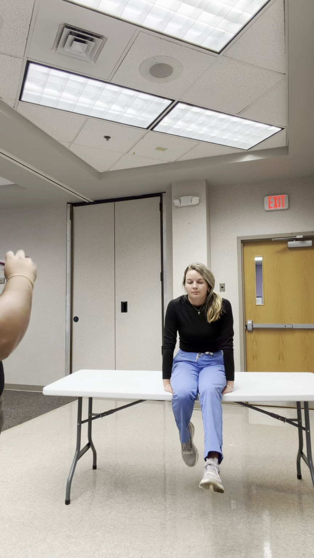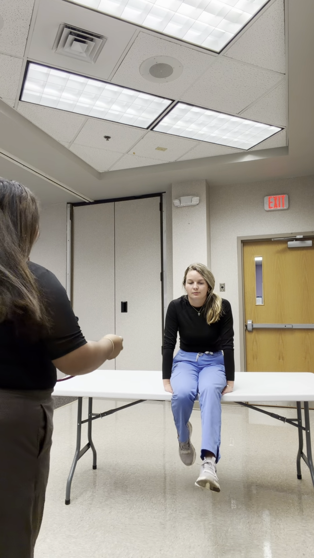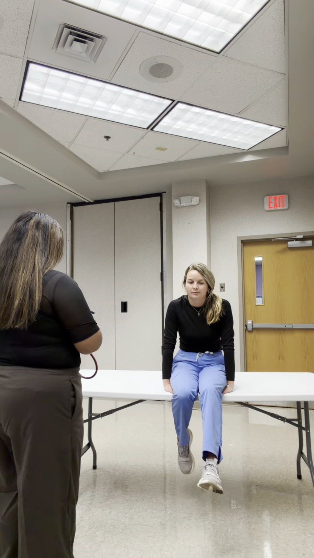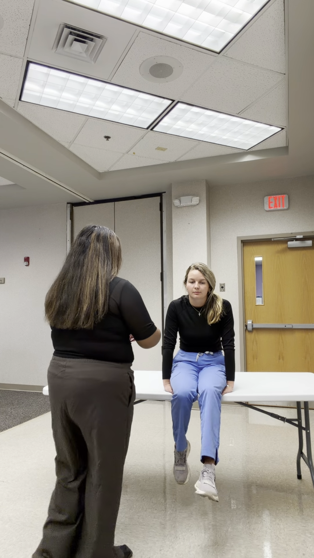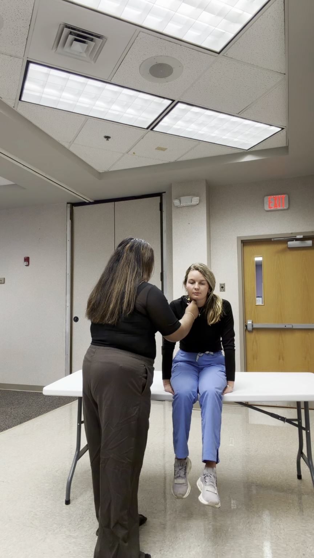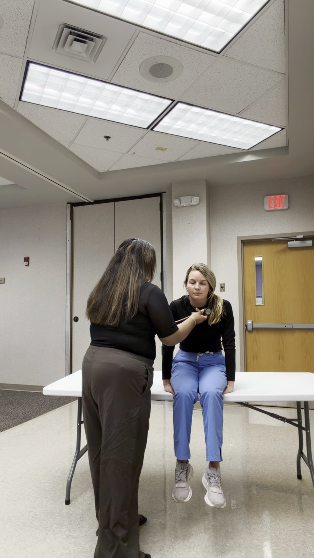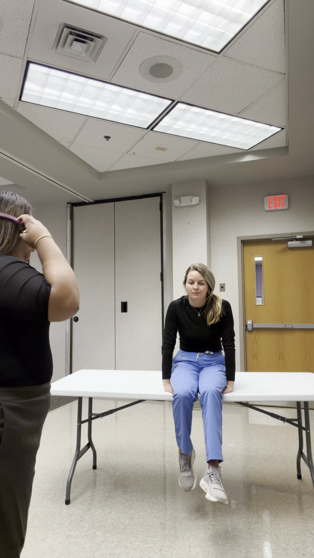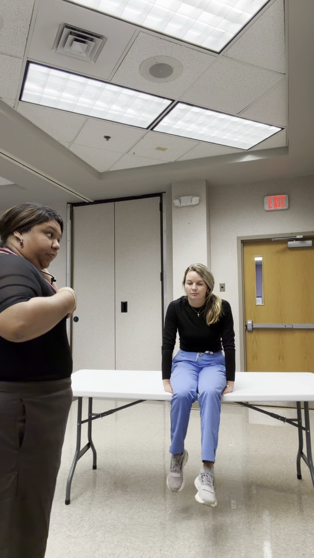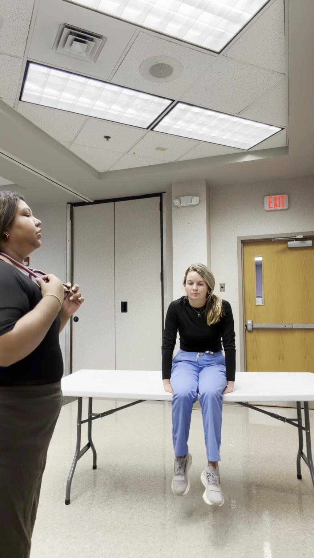I'm now going to also assess the patient's carotid artery for bruit. Alright, no bruit auscultated over carotid arteries.